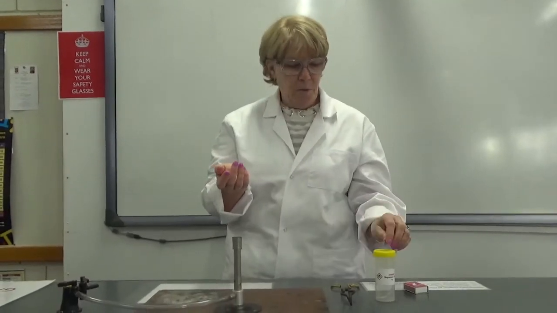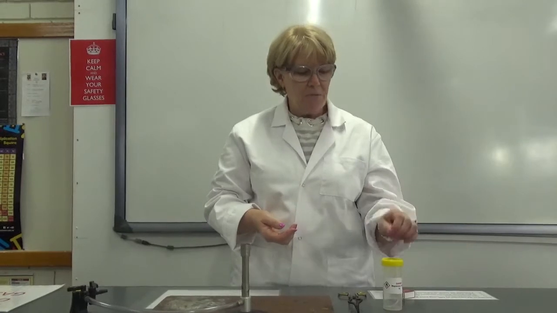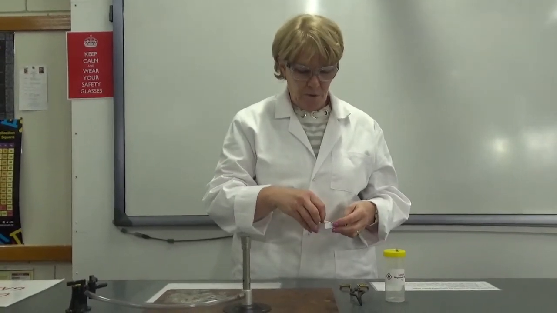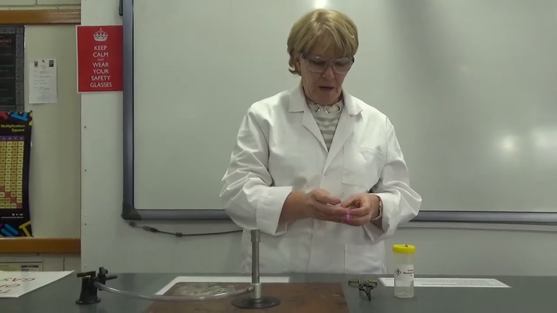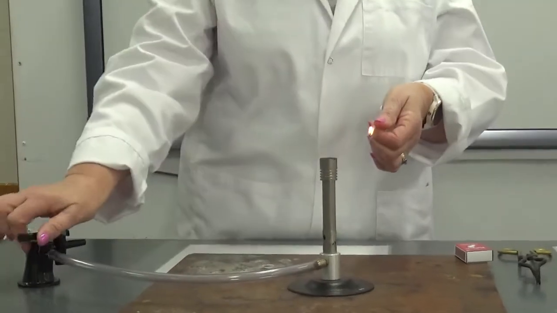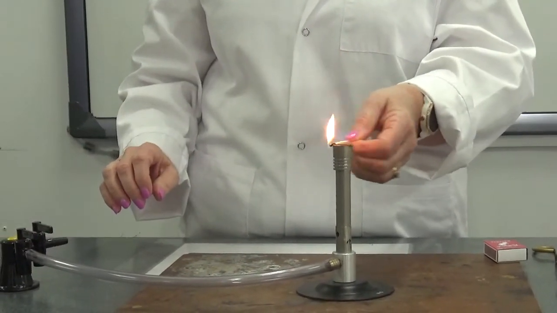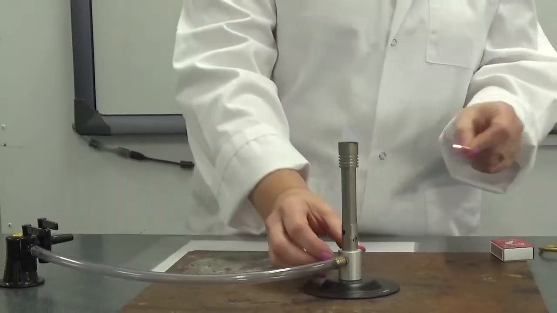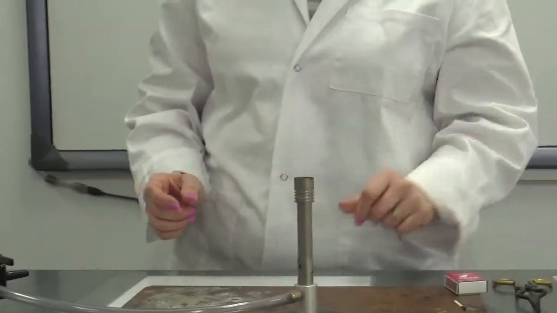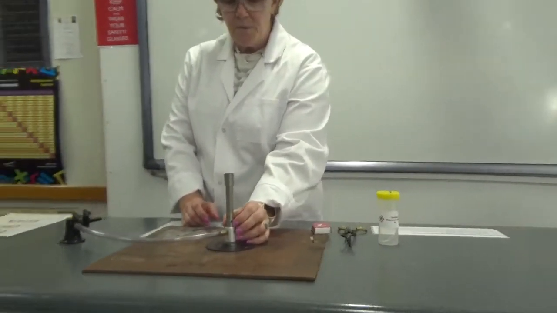So we're going to burn our piece of magnesium because the reaction needs to be sped up with a little bit of heat. Actually a lot, we're going to use a Bunsen burner. Okay, so let's strike our match and turn on our gas tap. And that's the worst flame I've ever seen. Alright, so let's open it and get ourselves a blue flame.